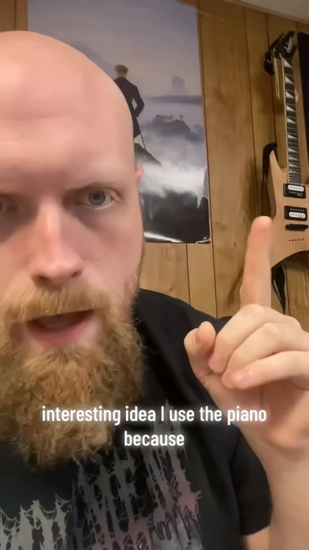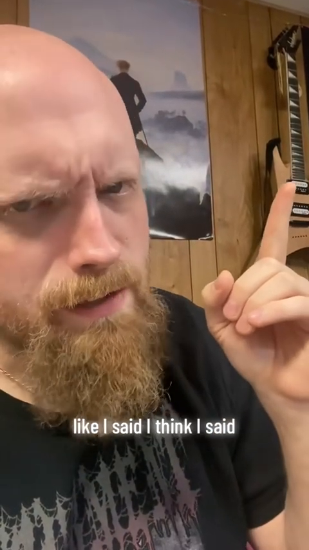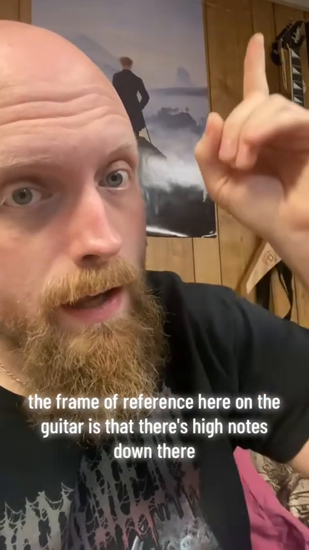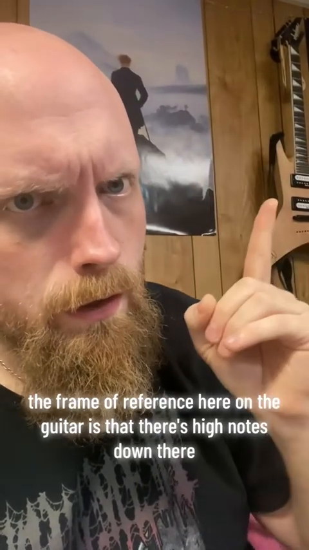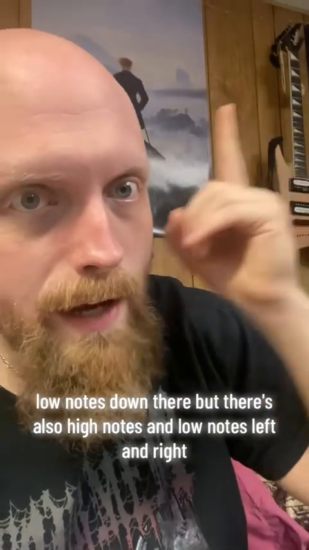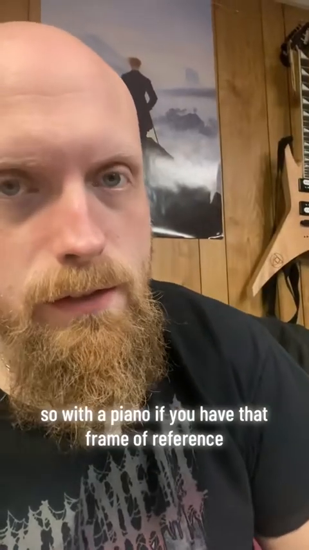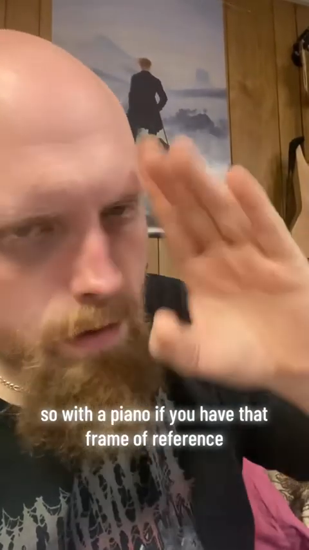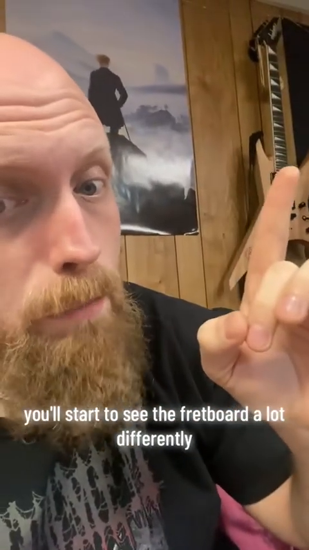Interesting idea. I use the piano because, like I said, the frame of reference here on a guitar is that there's high notes down there, low notes down there, but there's also high notes and low notes left and right. So with a piano, if you have that frame of reference, you'll start to see the fretboard a lot differently.